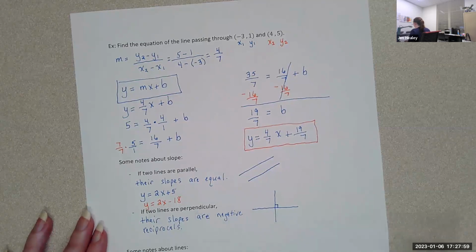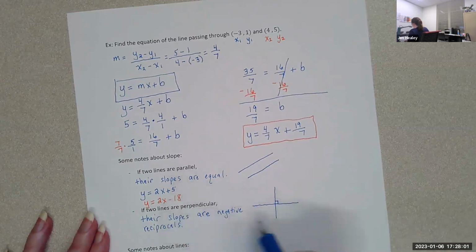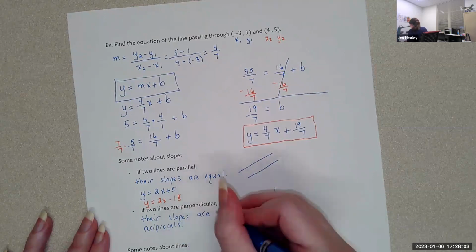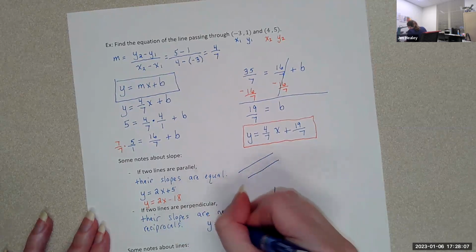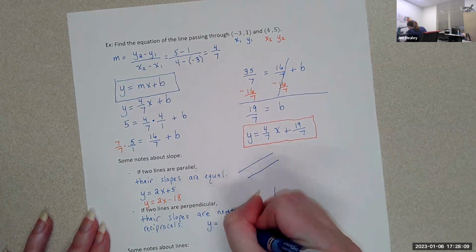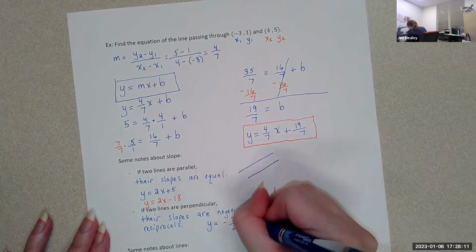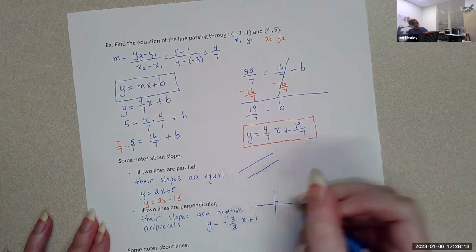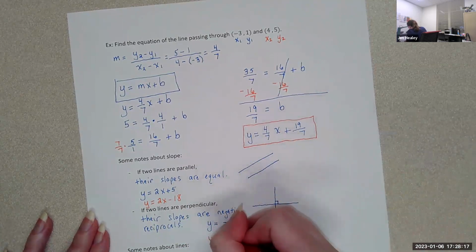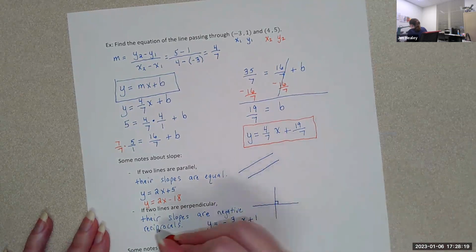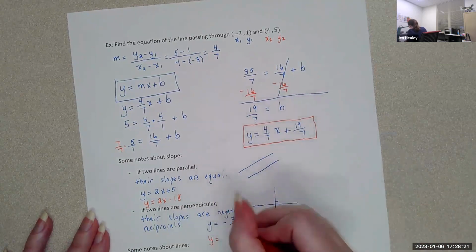So an example of perpendicular lines would be something like y is equal to negative 3/2 x plus 1. And y is equal to, now in order to have negative reciprocals, I need to flip the fraction over.